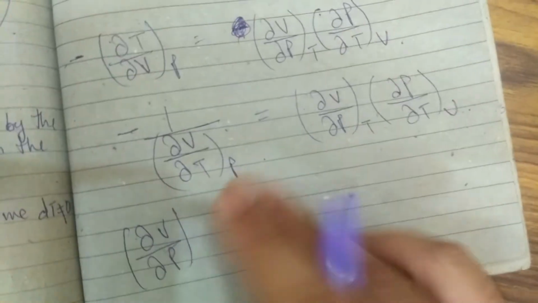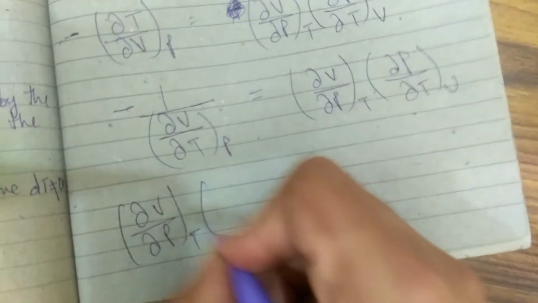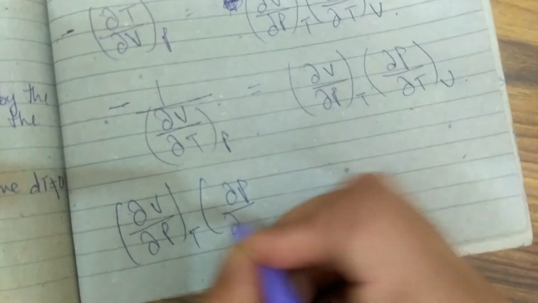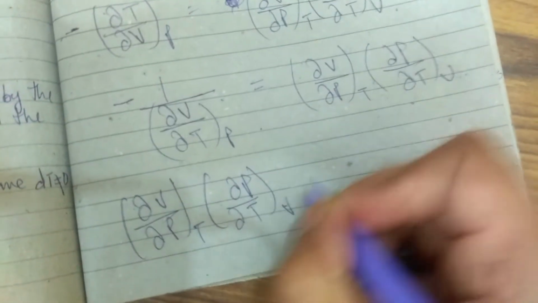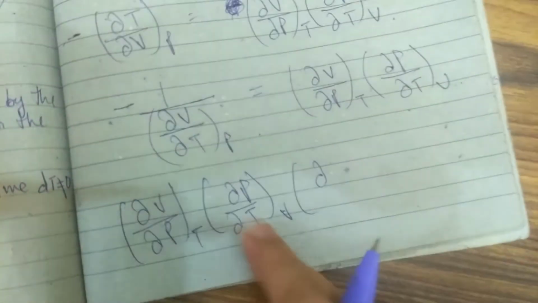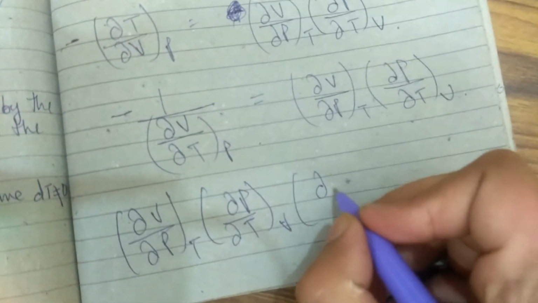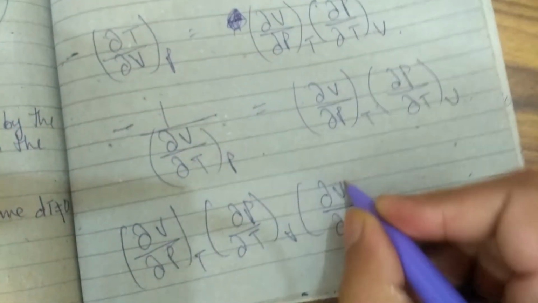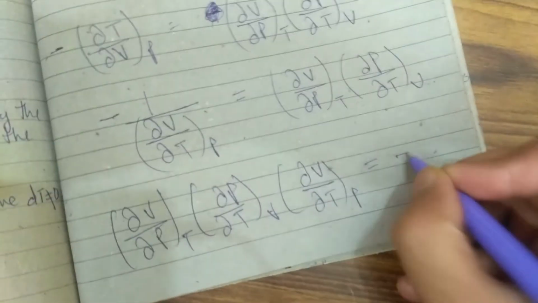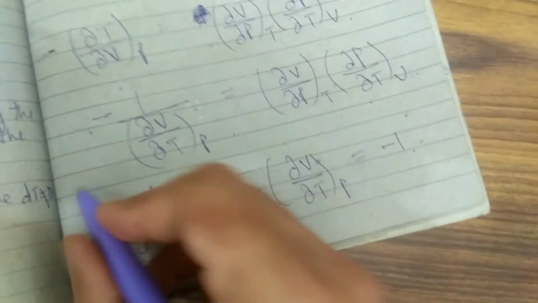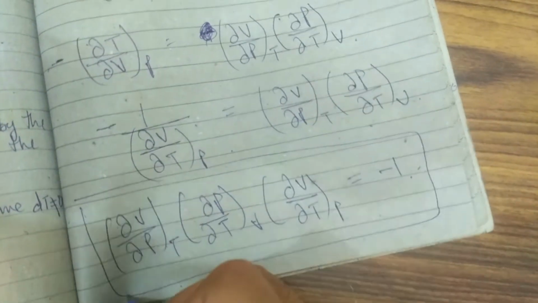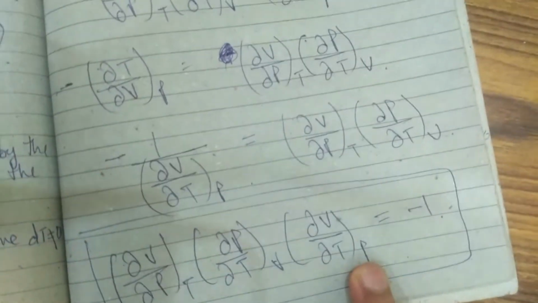So this is that. Now I'm taking this on right hand side, so it would become dv multiplied by this region would go there. So dv by dp is equal to -1. This is our second and final deduction from that equation.